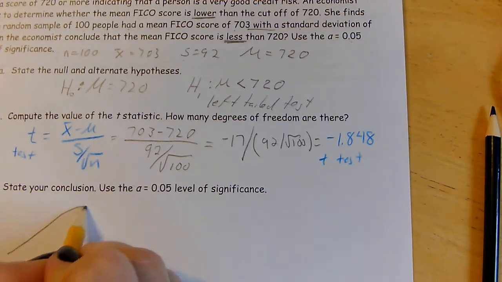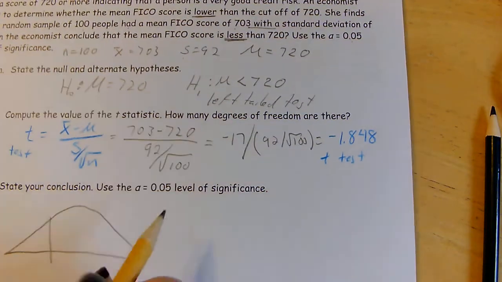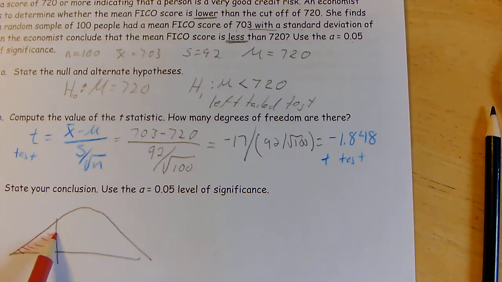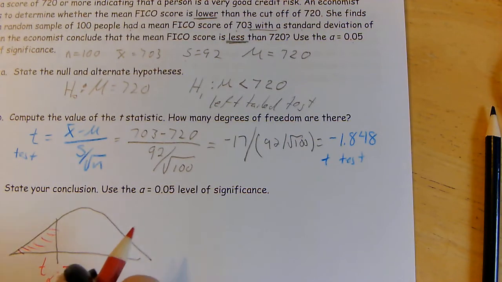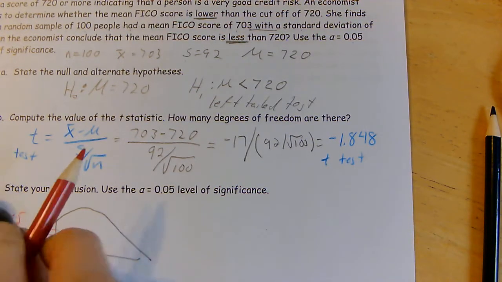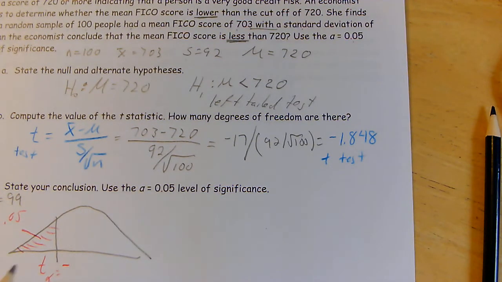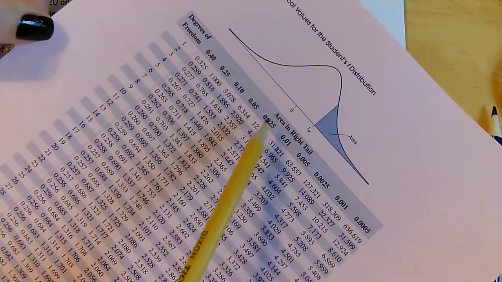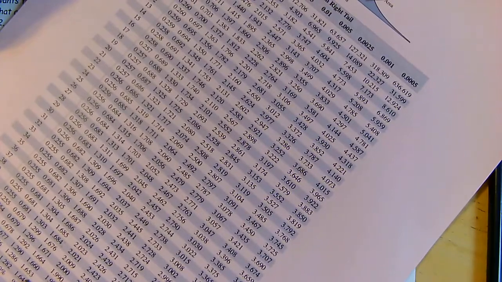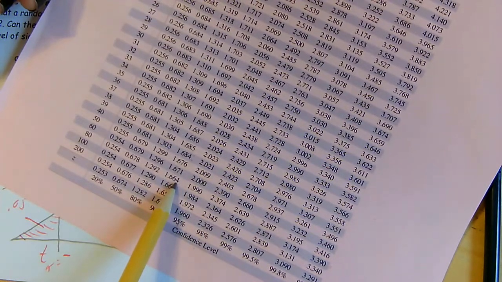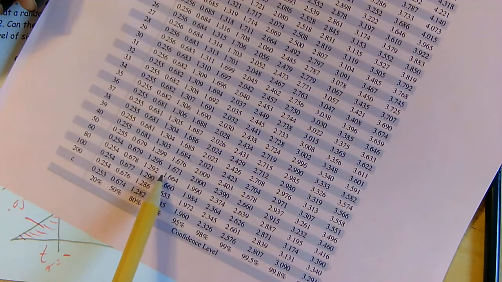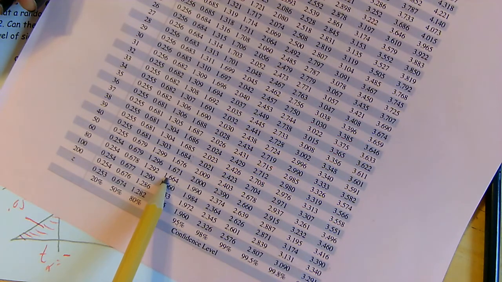A left-tailed test is going to have a negative critical T value. So I'm using a 99 for degrees of freedom and 0.05 for the area in the tail. But 99 is not on the table, so I have to go to one less. The number lower than 99 is 80, so it's negative 1.664.